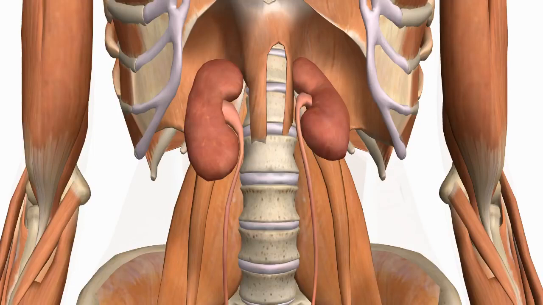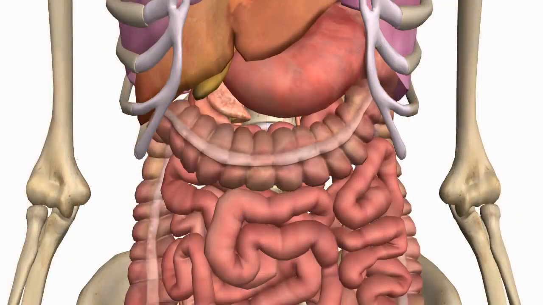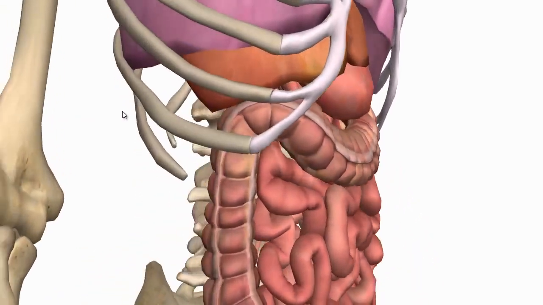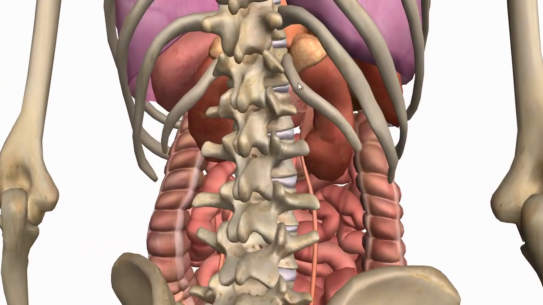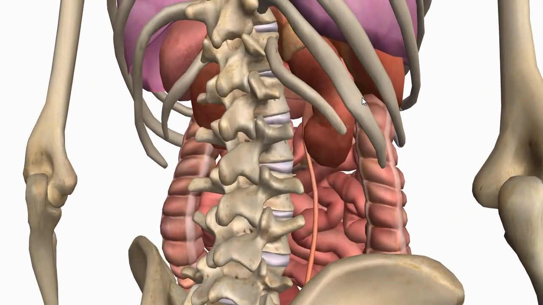If I bring in the rest of the abdominal organs, fade away the muscles again, we can see how the kidneys sit behind these organs. They sit quite far back in the abdomen, on the posterior abdominal wall. And the kidneys are retroperitoneal, so they're not contained within the folds of peritoneum, which some of the other organs of the abdominal cavity are.